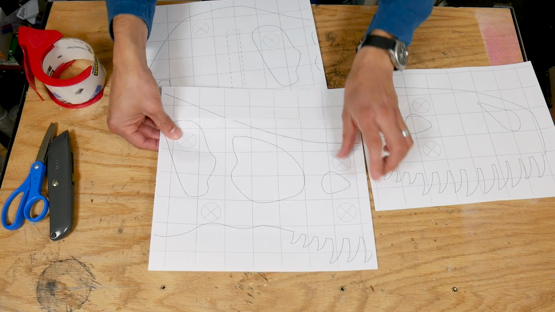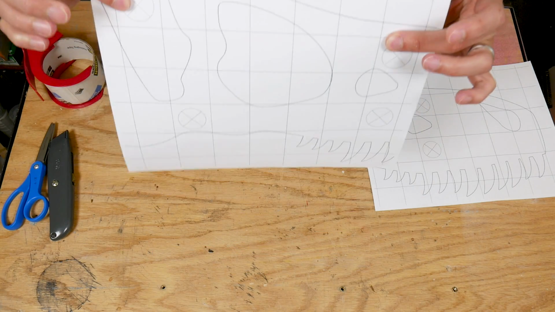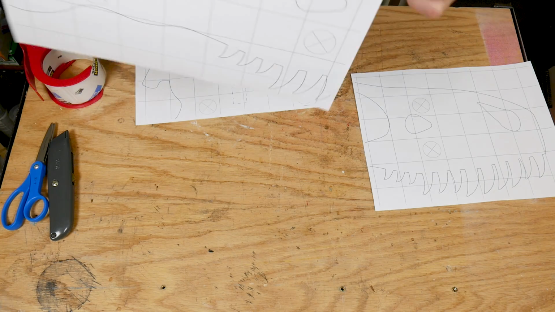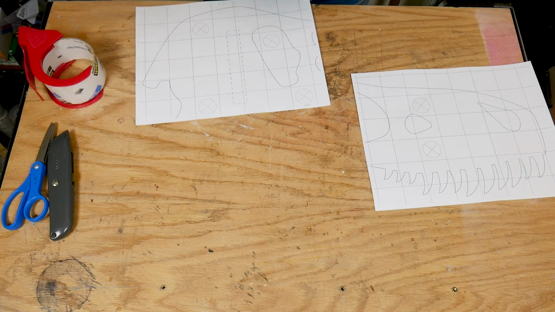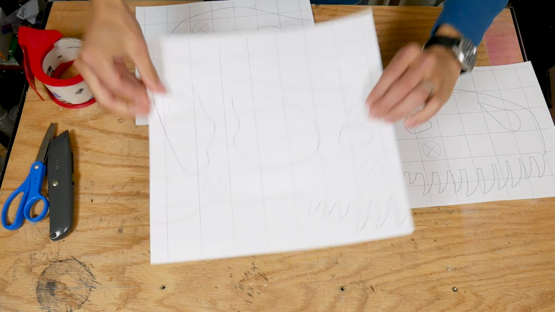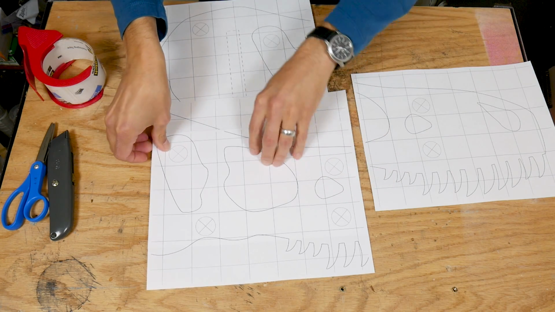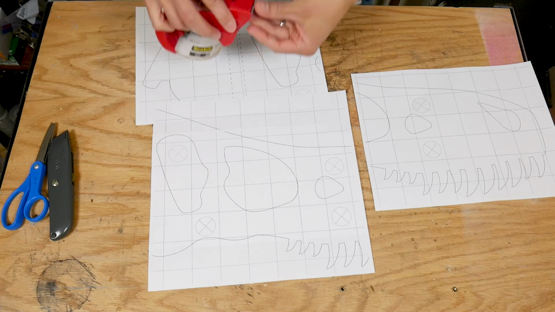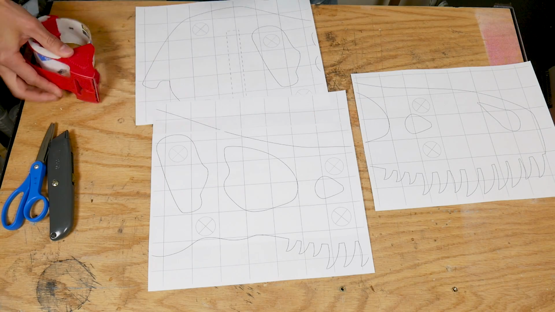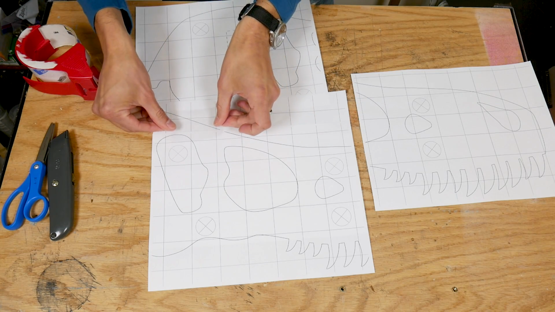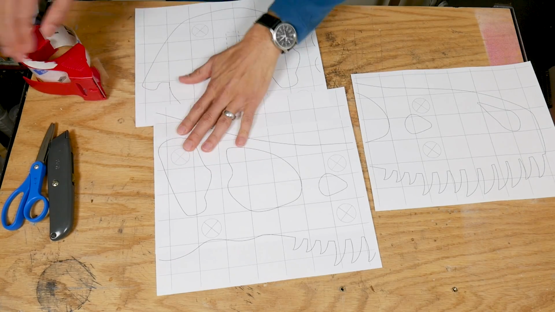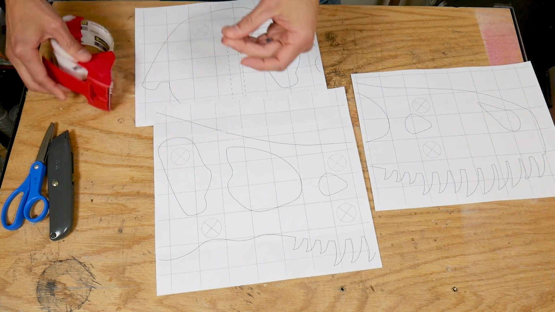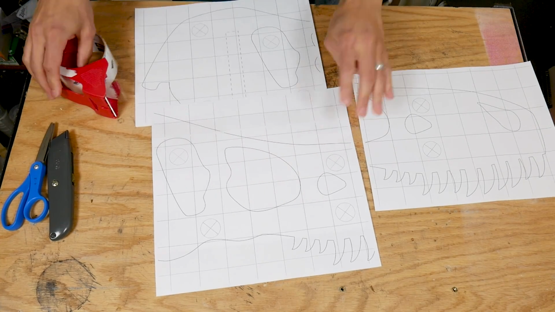It also helps if you can hold this up to like a window, and you can kind of see through the sheets, or hold it up to a bright light, like my studio lights. So you just line up the lines and the registration marks, and I like to tape these together using just some pieces of packing tape. Ooh, yeah, that's good. Ooh, I just ran out of packing tape.